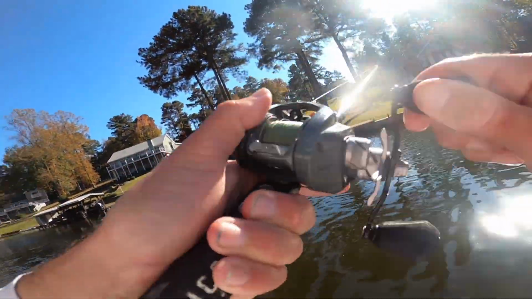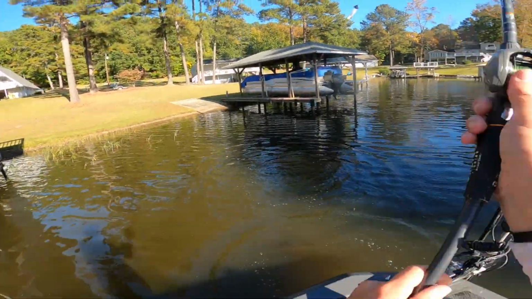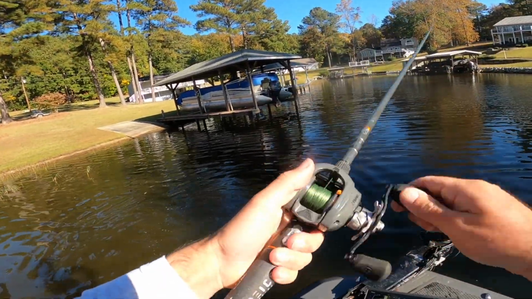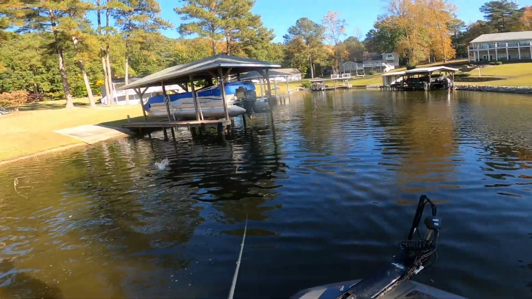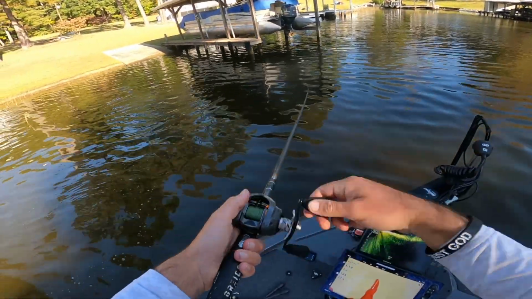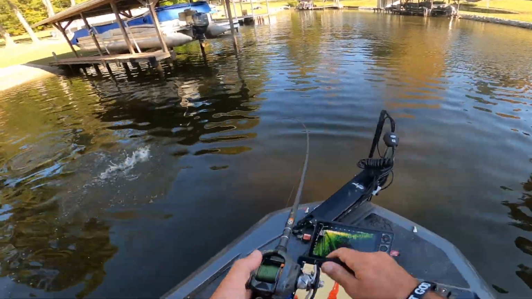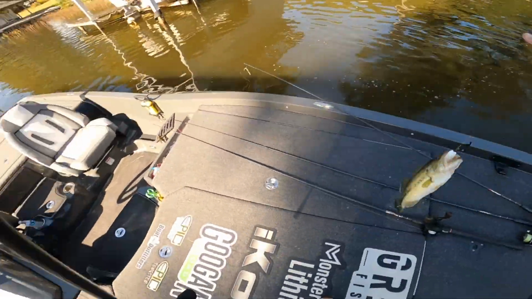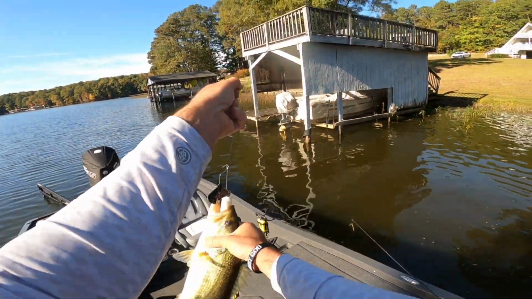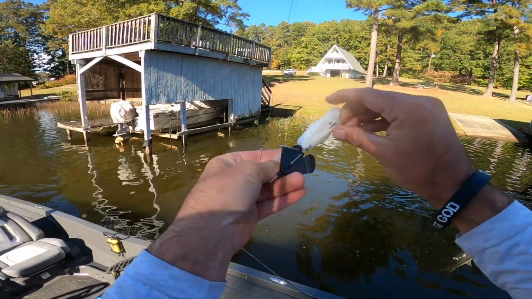There's one. Buzzbait. Oh, he came off. I think that's the spot. Oh god, there's a wolf pack of them. Got him. Spotted bass. Is he spotting out a largemouth? Alright, we got one.